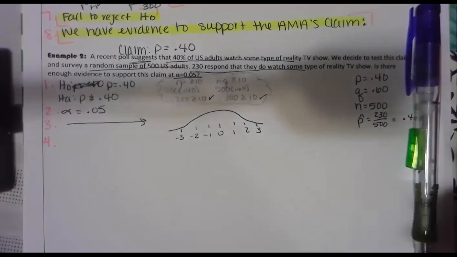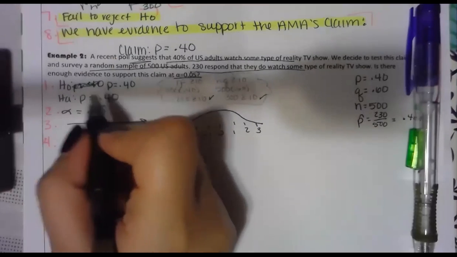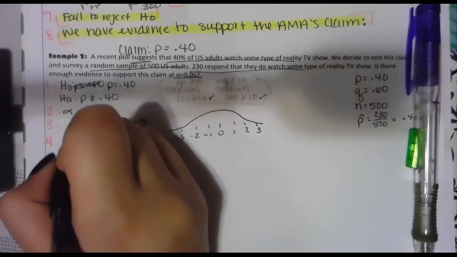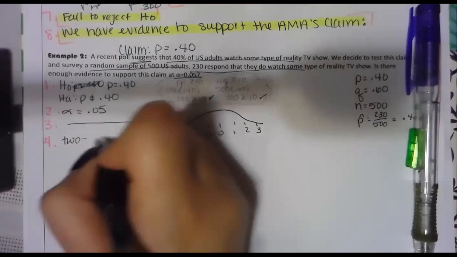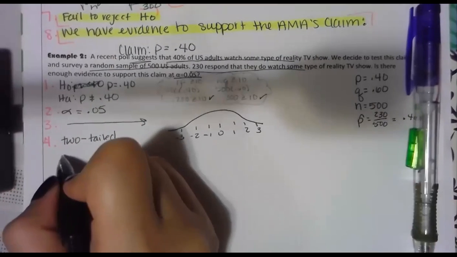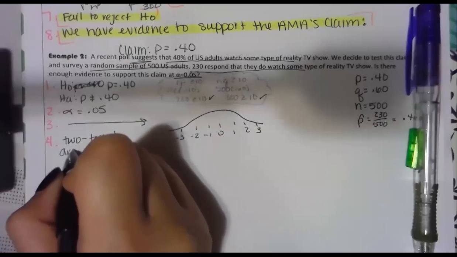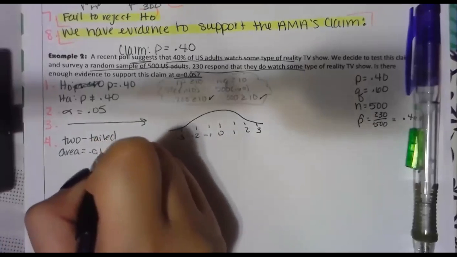Okay, so the fourth step is to find your critical value. First, look at your alternative hypothesis and decide two-tailed, left-tailed, or right-tailed. In this case, this is actually a two-tailed test. So we're going to use that same exact website, and we're still going to use that our area is equal to 0.01.